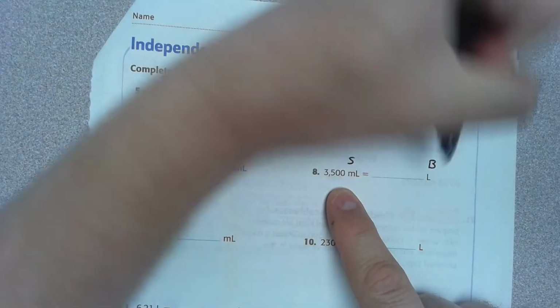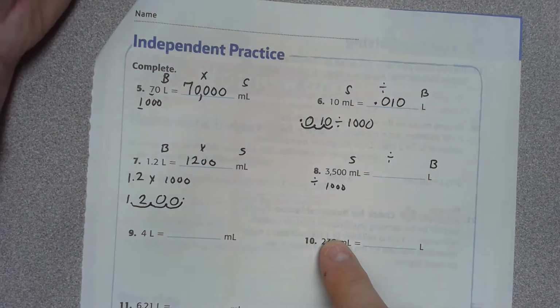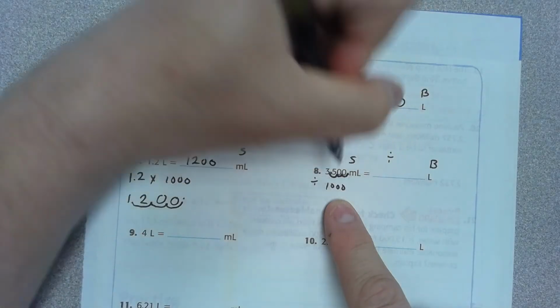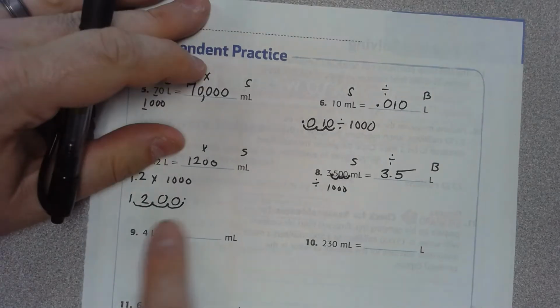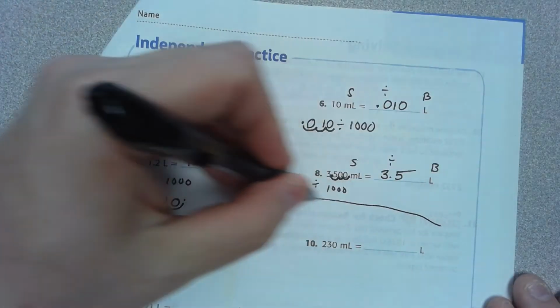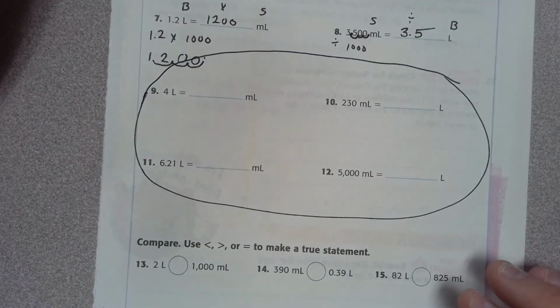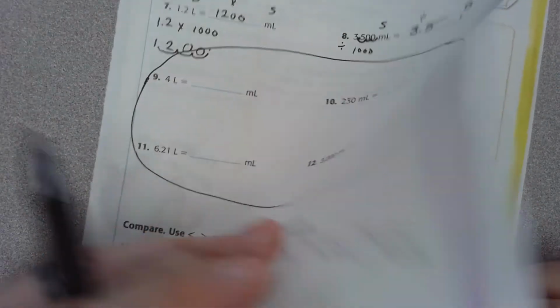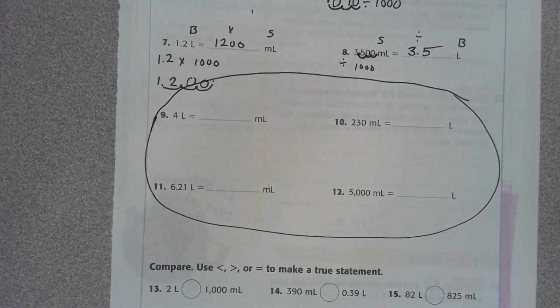Smaller, bigger. We're going to divide by 1,000. How many zeros are there? Three. So you start here. One, two. So the decimal is going to go right there, and you get 3.5. You're going to do these right here as part of your homework. So I'll be checking these as part of your homework because, as you can see, they give you six problems and then that's it. So this is going to give you the 10th problem right there.